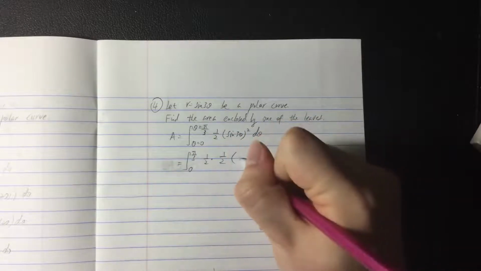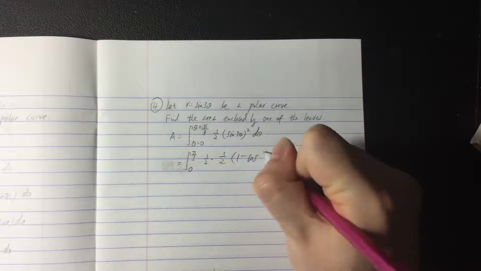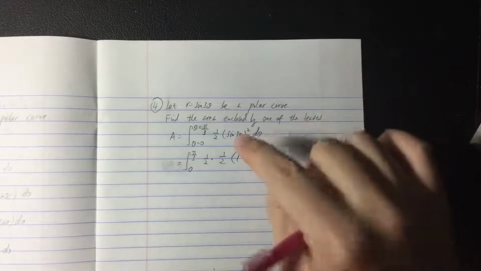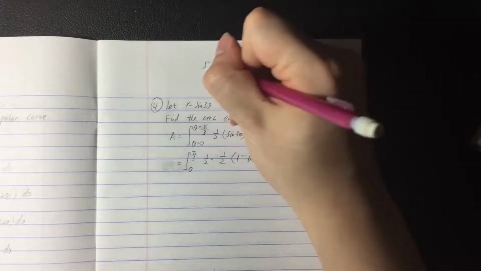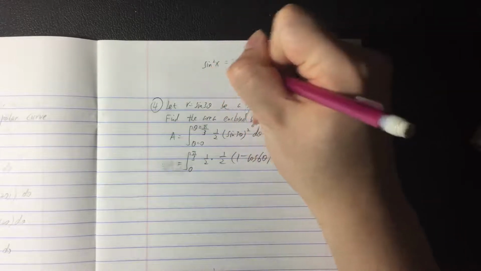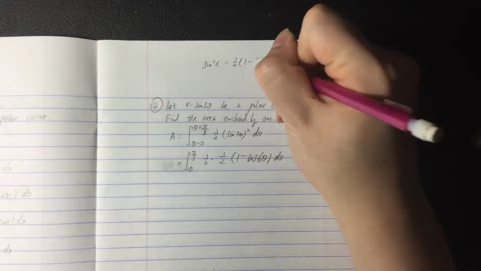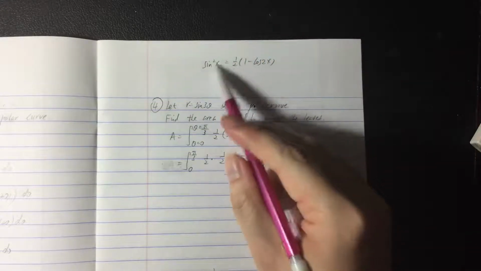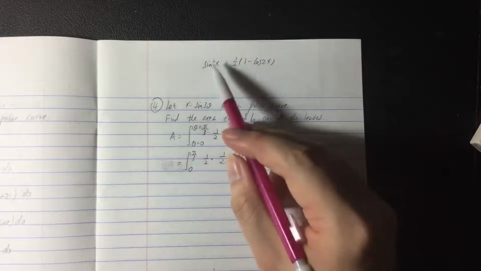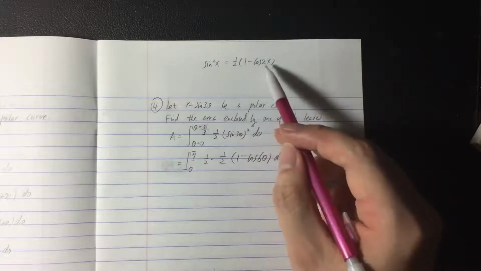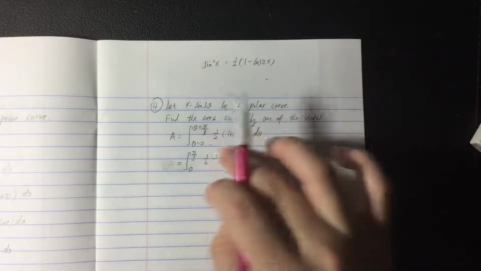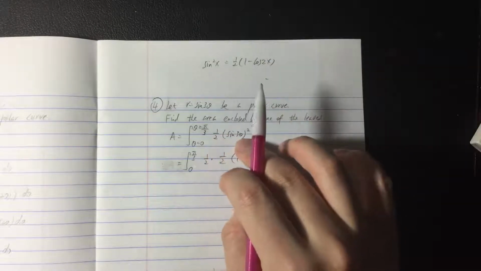It's half of 1 minus cosine 6 theta d theta. We use the half angle identity because sine squared x is half of 1 minus cosine 2x. Here x is 3 theta, so 2 times 3 theta is 6 theta.